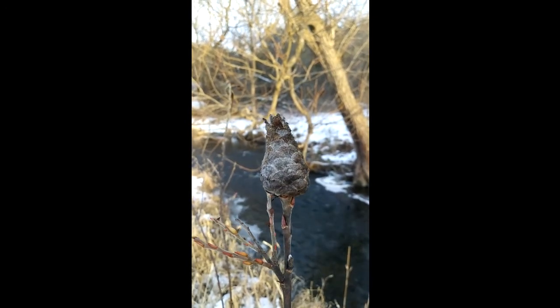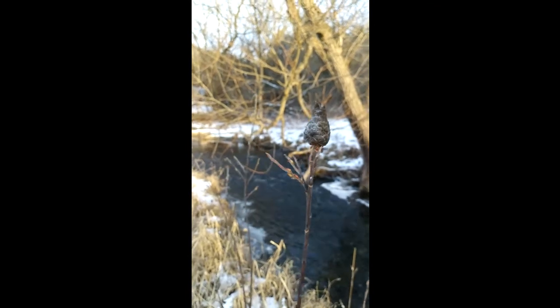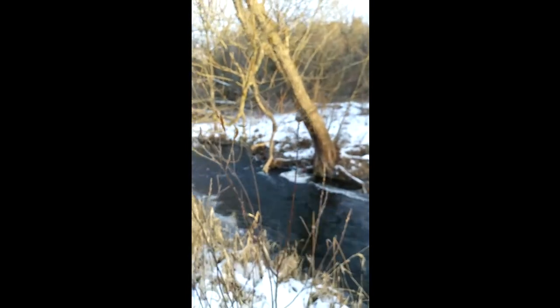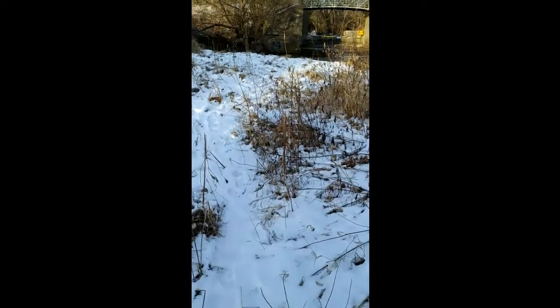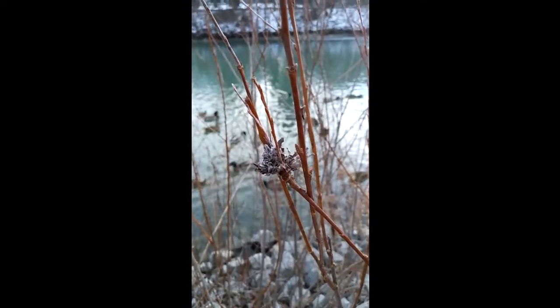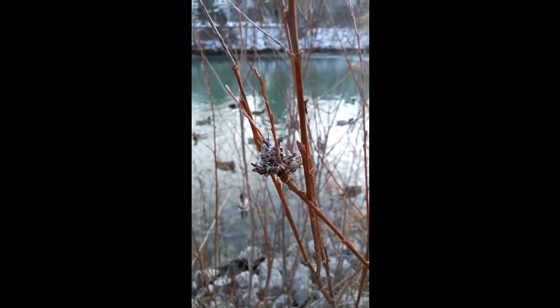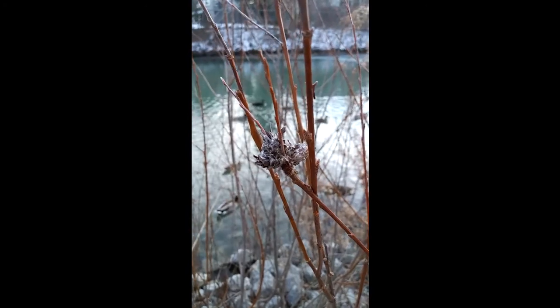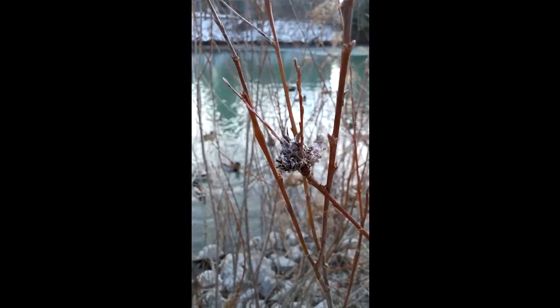Here's another willow pinecone gall midge. Here's another species of willow gall midge. It's actually from the same genus as the willow pinecone gall midge. And this one produces a rosette-shaped gall.